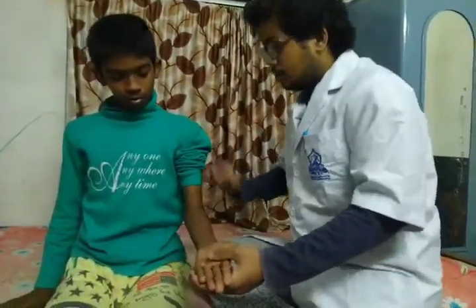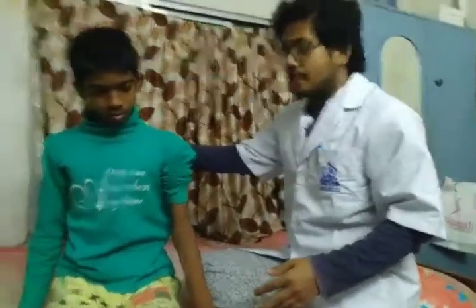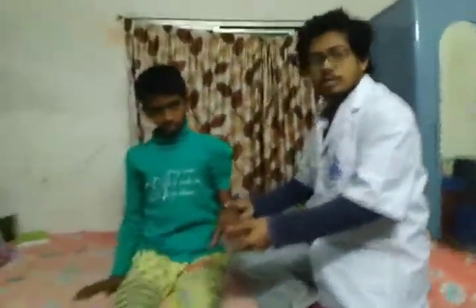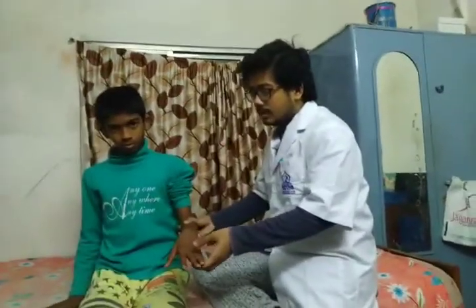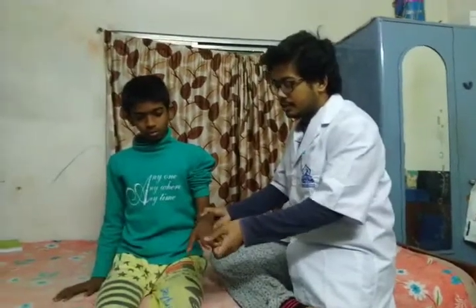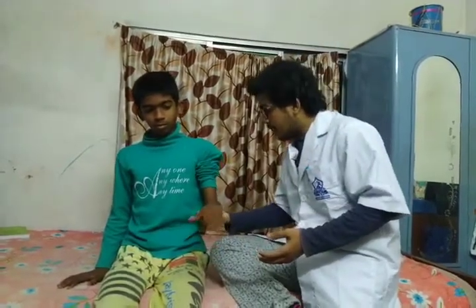Now let's talk about the patient position. The patient position will be half sitting. The elbow is flexed 90 degrees and the palm faces downwards, so the movement starts from pronation to supination. I will instruct the patient to do this movement. Yes. Now the therapist position: he will give support to the elbow.